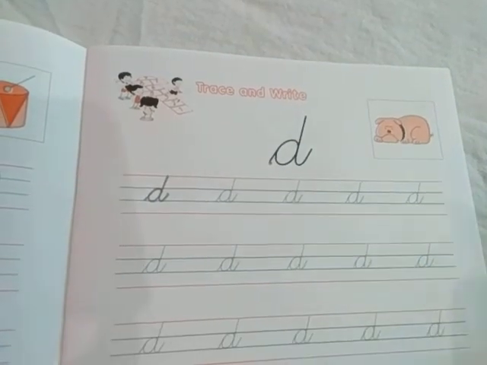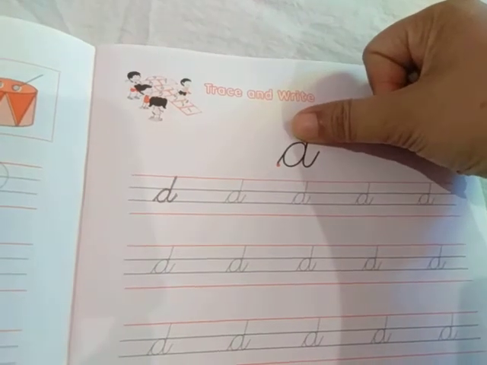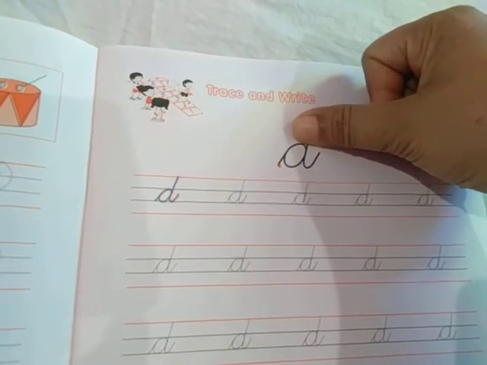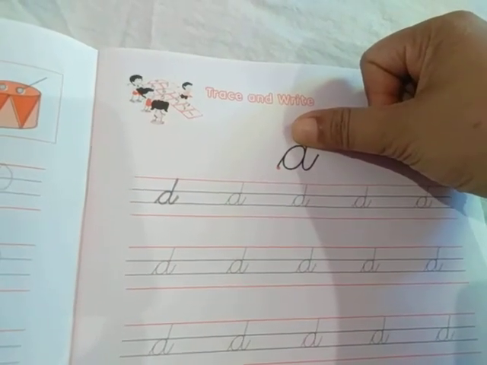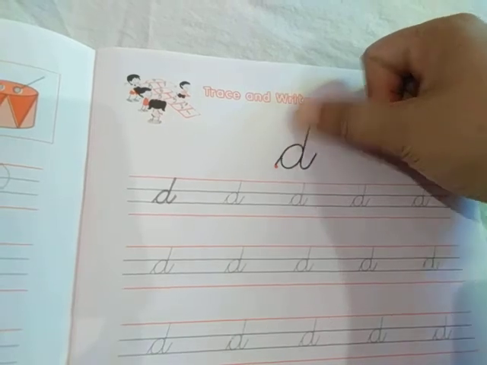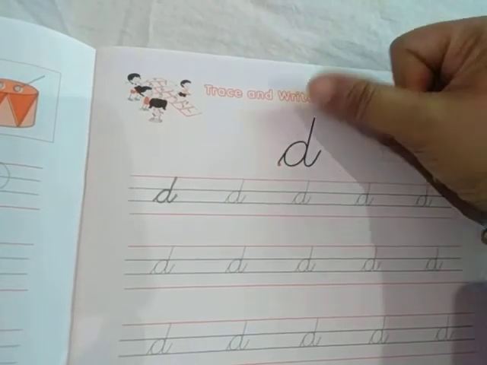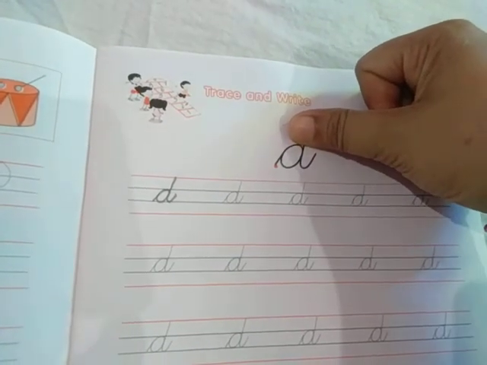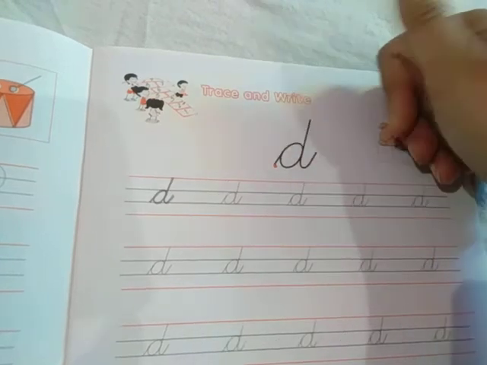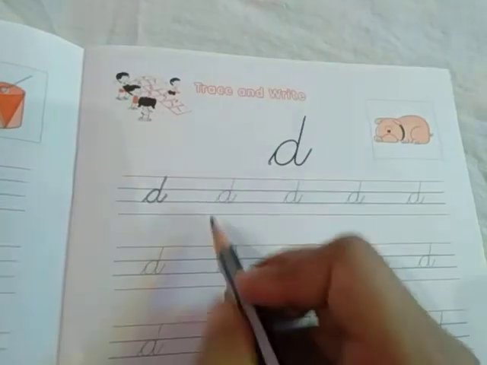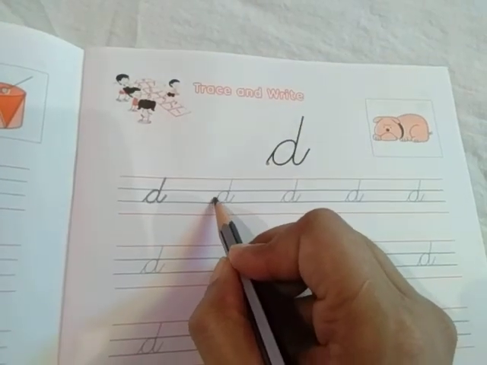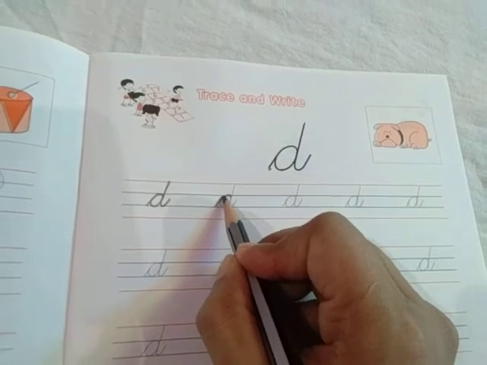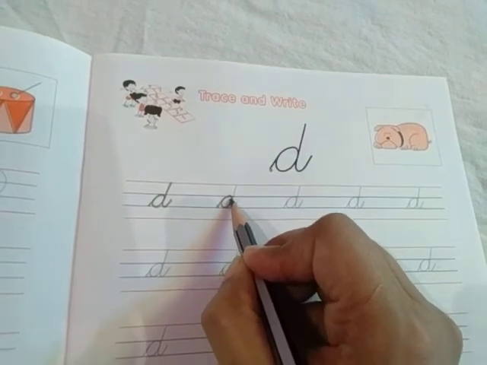Isn't it? Now see, I'm showing you. This is letter A without that top line, and this is letter D. A, D. In the same manner you have to practice letter D. You have to trace letter A and D today.